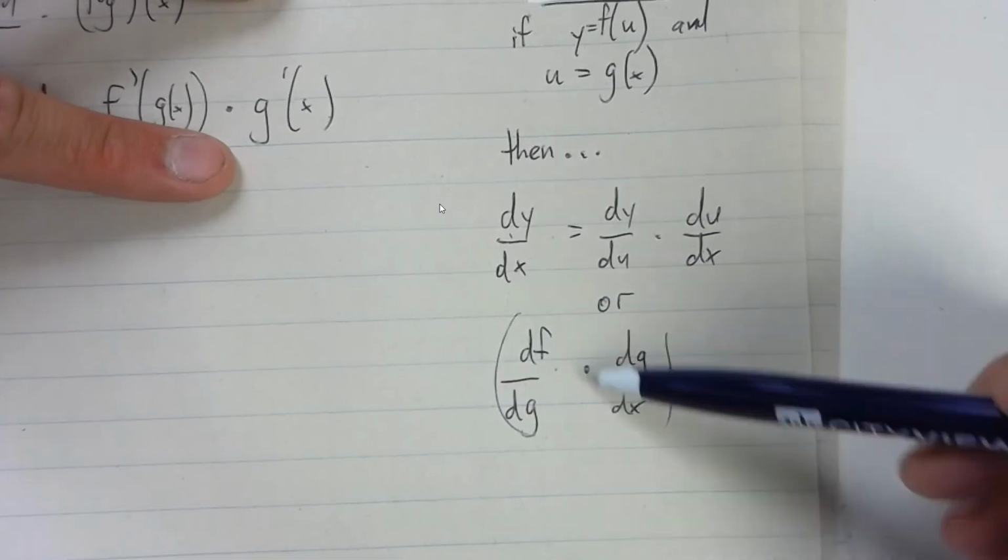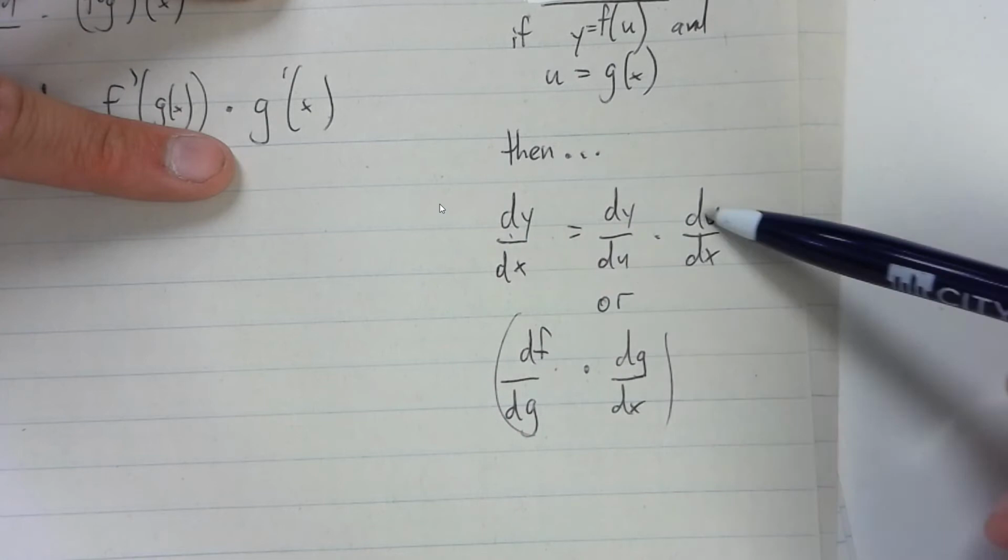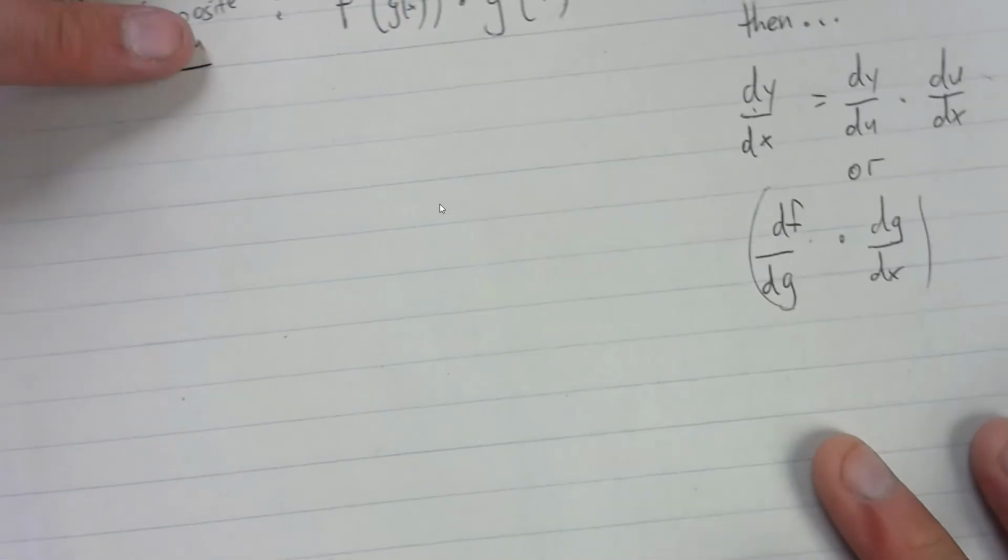We're not going to go too far into that. I like sticking with the notation up here. So that being said, let's try a problem. Let's see where we are right now.